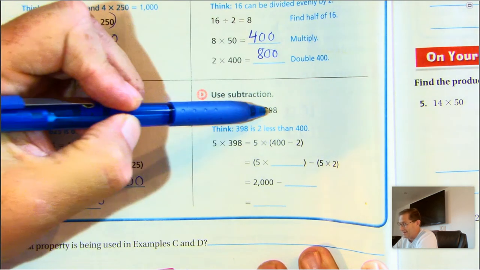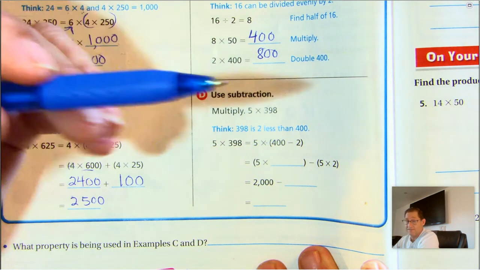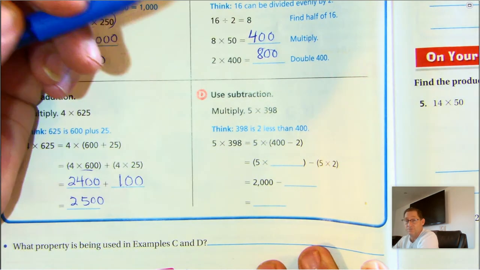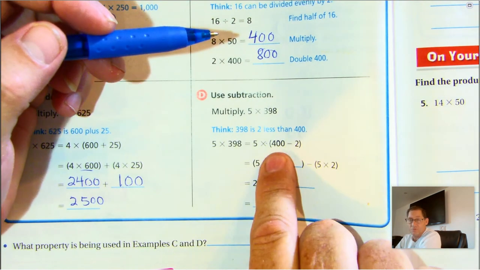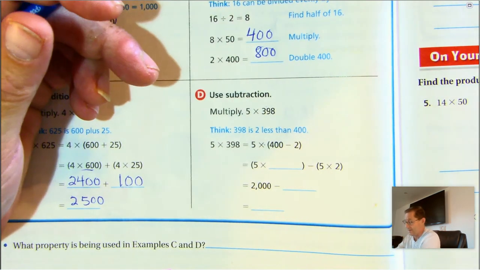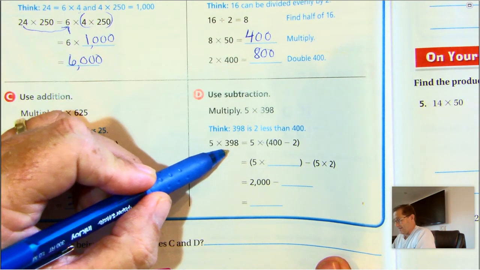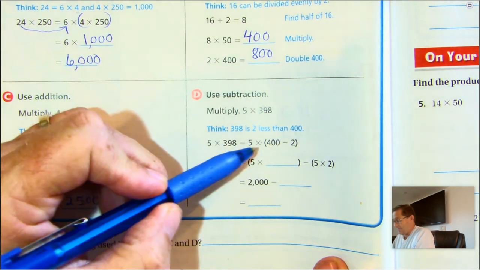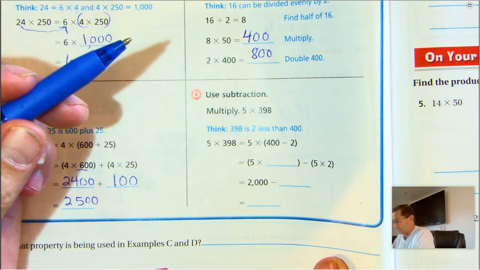Okay, so 398, that's really close to 400, and multiplying something by 400 is really simple to do. So could I get 398 if I change it to 400? Well, I'd have to subtract 2 to maintain that value of 398. So we have 5 times 398 is the same as 5 times the difference of 400 take away 2.